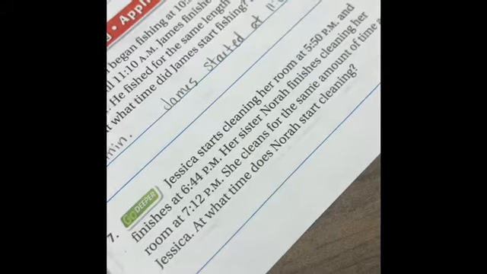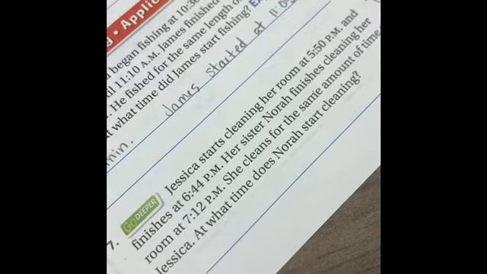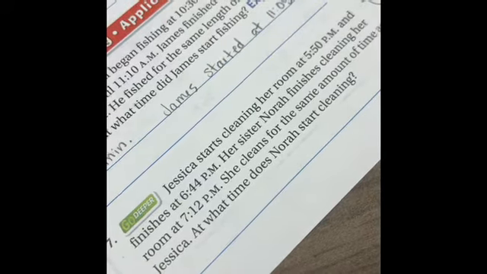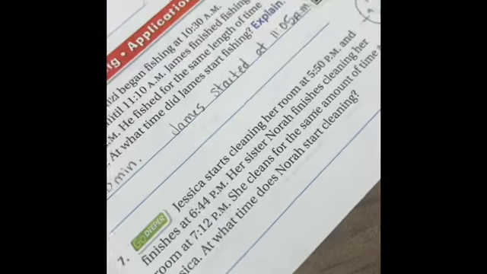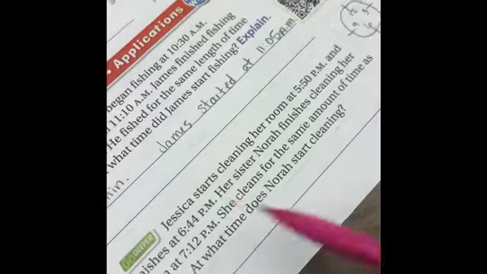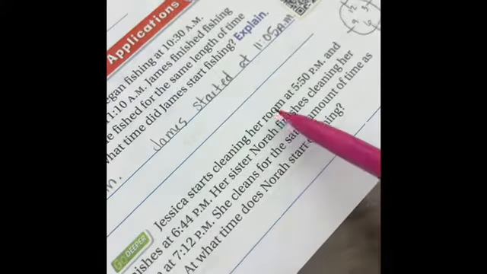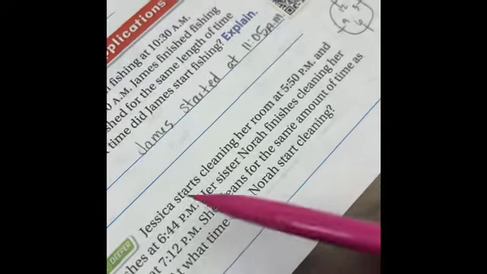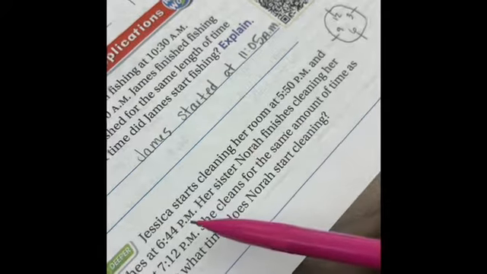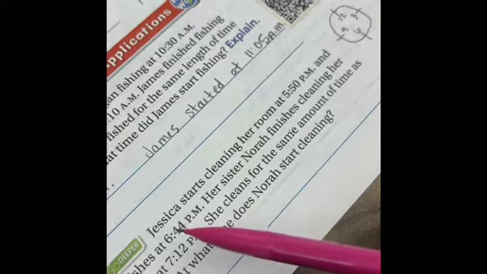All right, number 7 says Jessica starts cleaning her room at 5:50 p.m. and finishes at 6:44 p.m. Her sister Nora finishes cleaning her room at 7:12 p.m. She cleans for the same amount of time as Jessica. At what time does Nora start cleaning? So we have to figure out the elapsed time that Jessica cleaned so that we know what time Nora started, okay? So we have to go from 5:50 to 6:44 and figure out how much time is in between those.